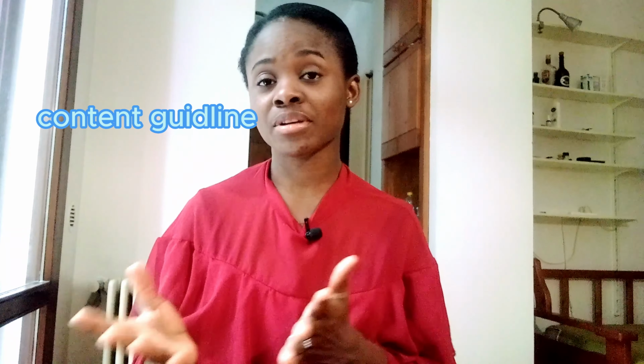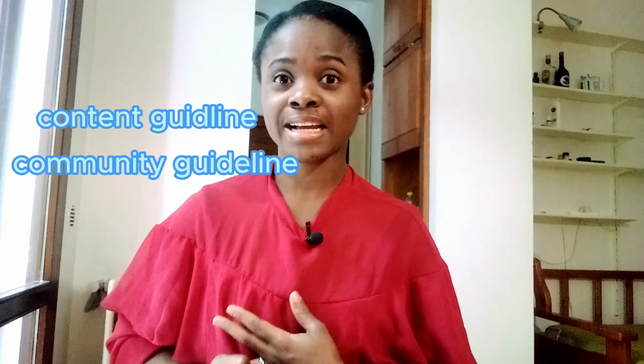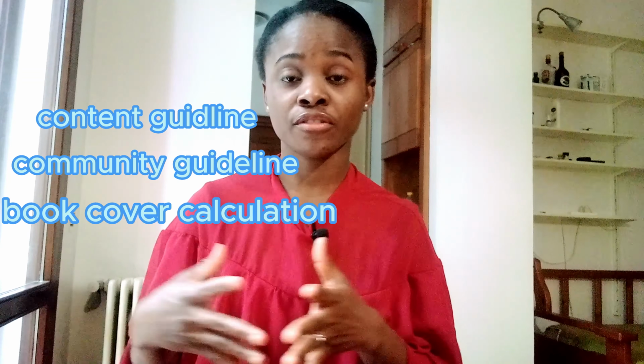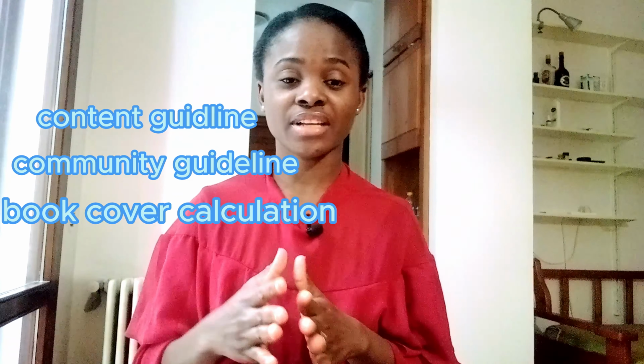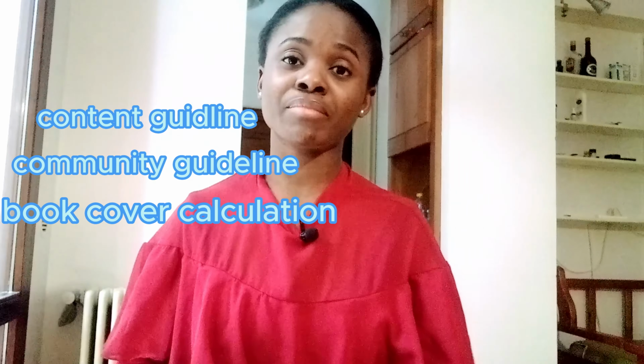First, before you start writing the book you intend to publish, you have to understand the content guideline that is accepted in Amazon KDP. Also, the community guideline. You have to know the book cover of the book you intend to publish, so you understand the calculation and make sure that it aligns with what you have in mind and the content and community guidelines that are applicable on Amazon KDP. To do this, you just go over to Amazon.